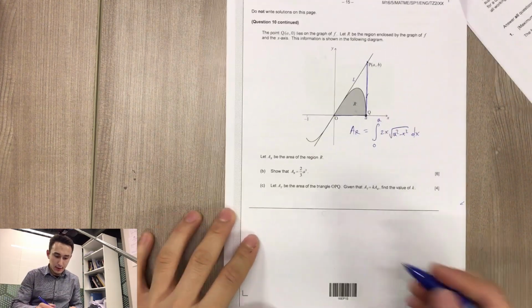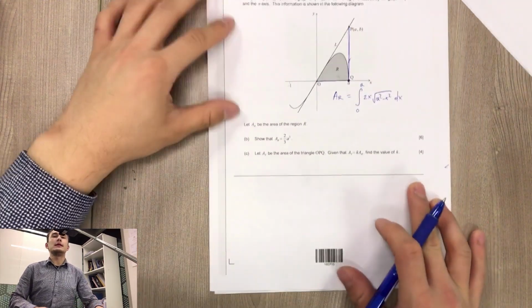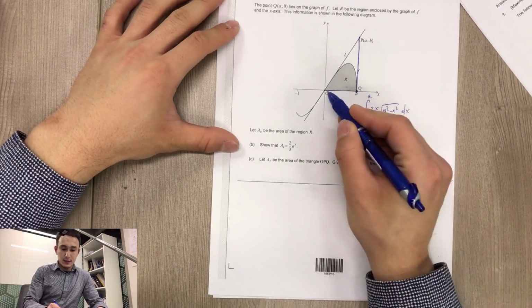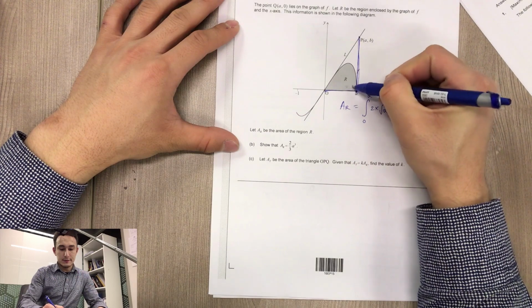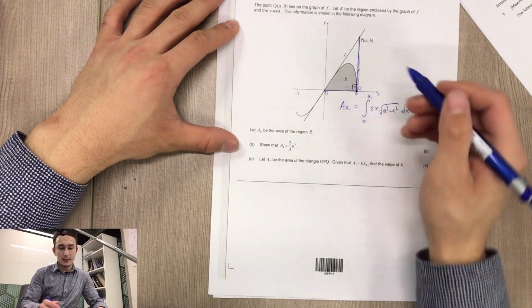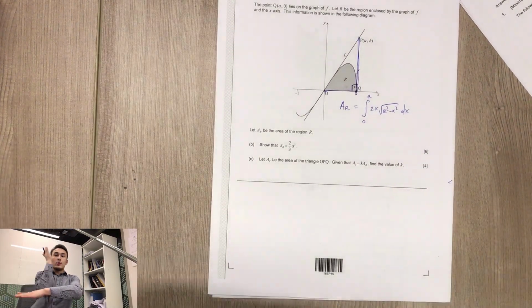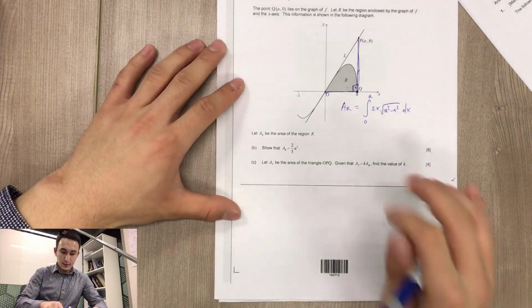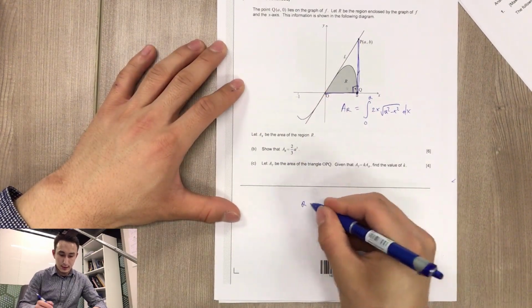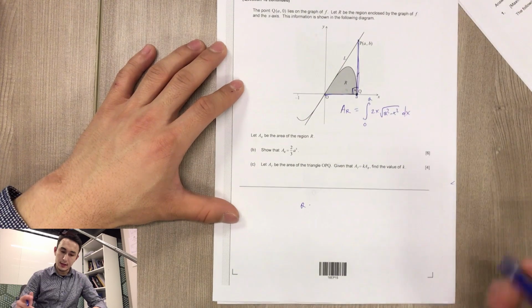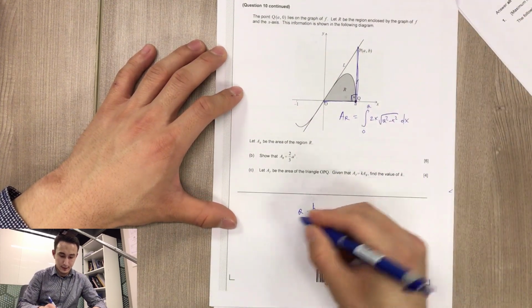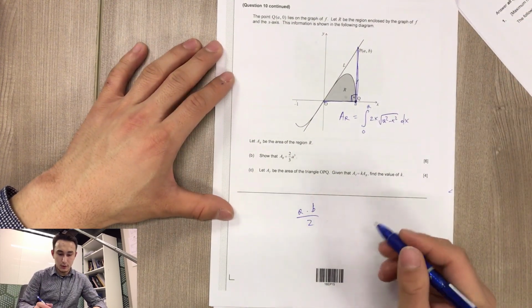And so how to find the area of the triangle here? It's quite easy, right? We just multiply the base times the height and divide by 2, because the angle here is 90 degrees. Because one is horizontal, the other one is vertical. So the length of OQ here is a, the length of PQ here is b, divided by 2. That's the area of triangle OPQ.